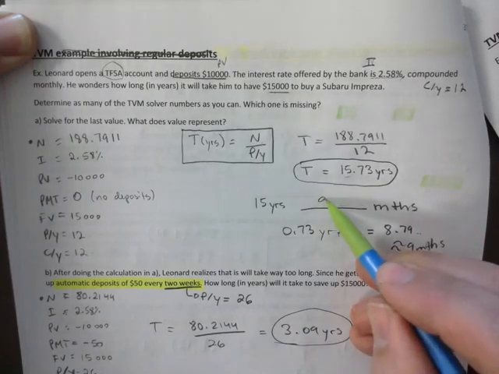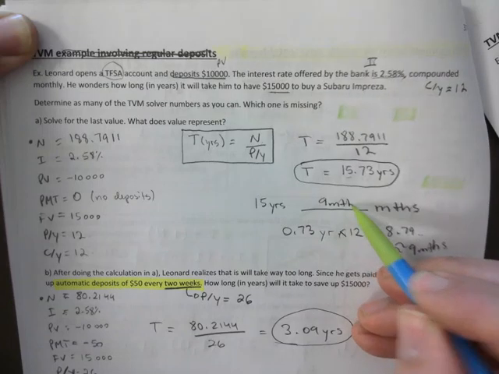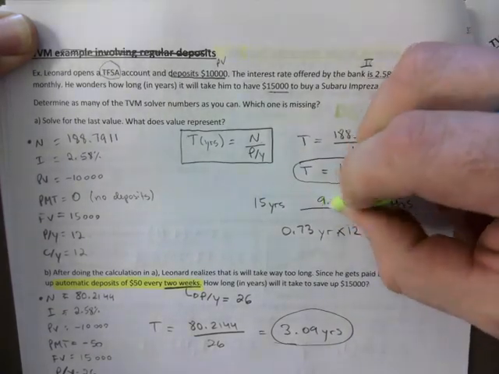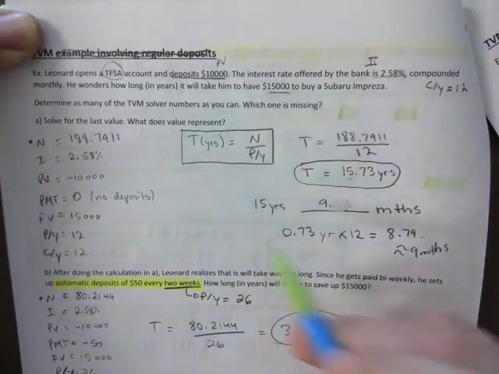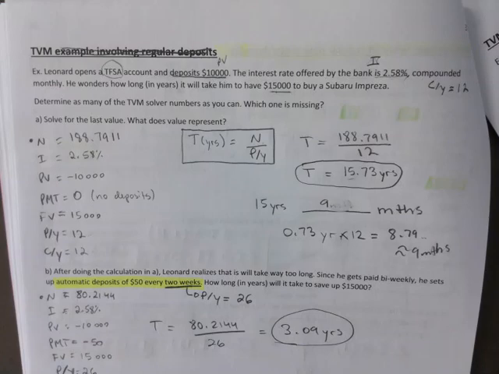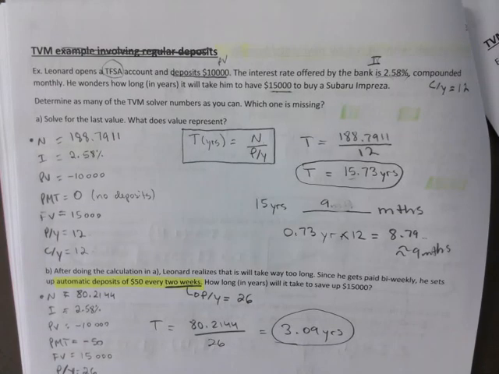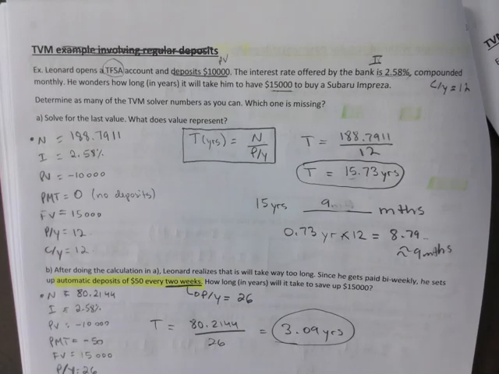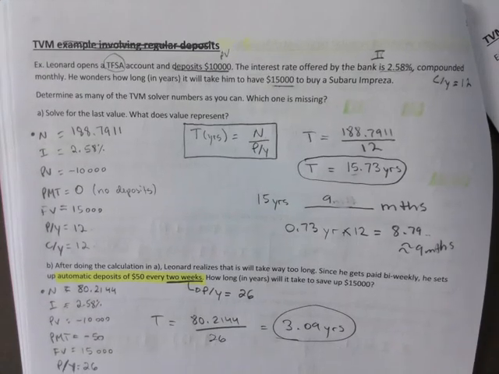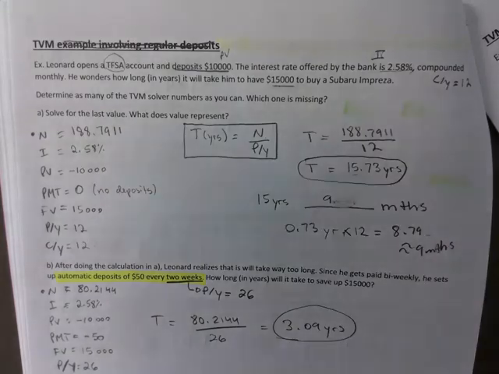If they ever ask you for it, that's how you do it. So it's 15 years and 9 months that this investment will have to run for in that particular case. If the question asks you for years and months, it will usually say something like "to the nearest whole month." Other than that, decimal is fine.